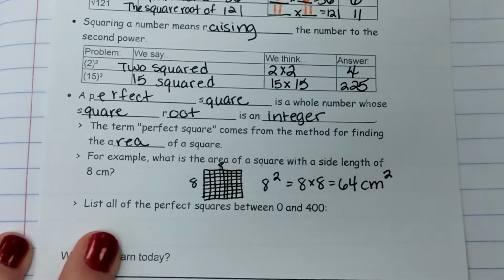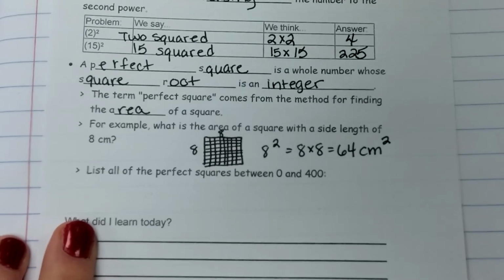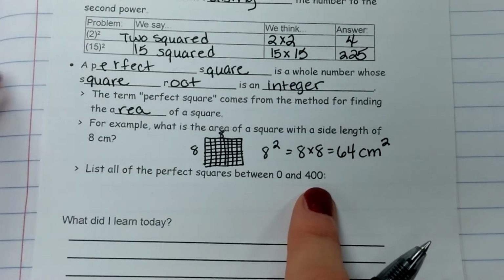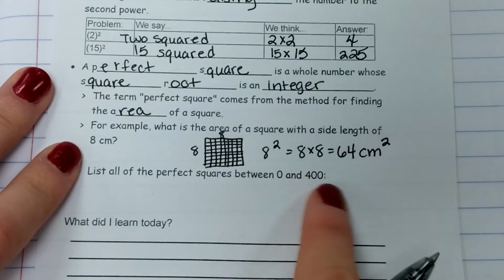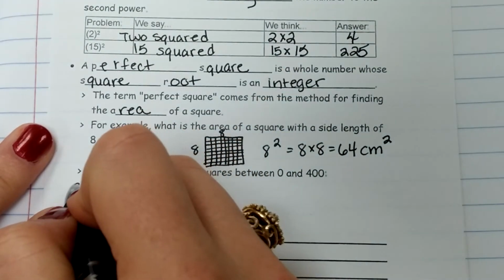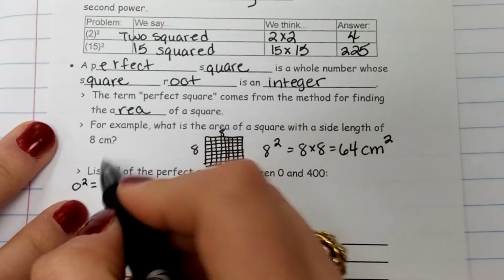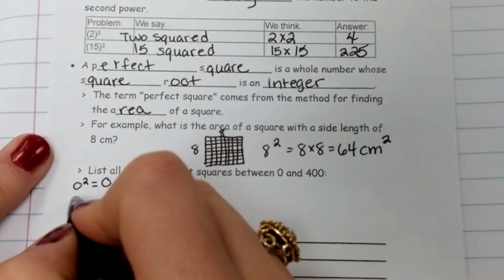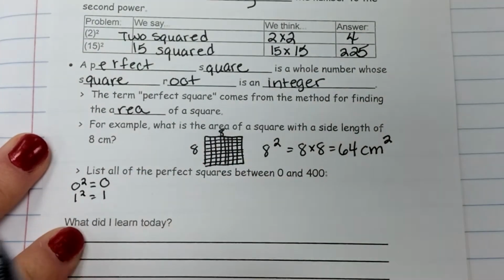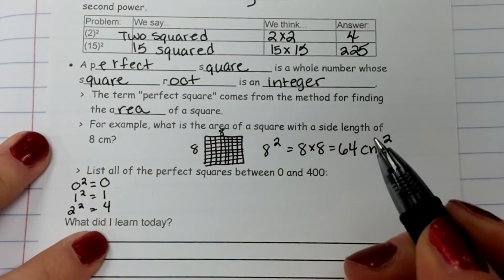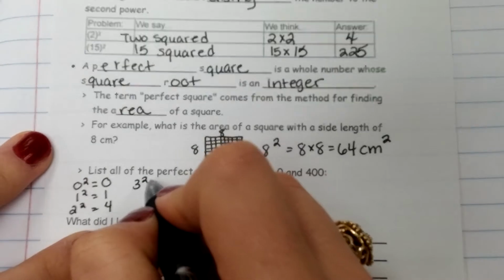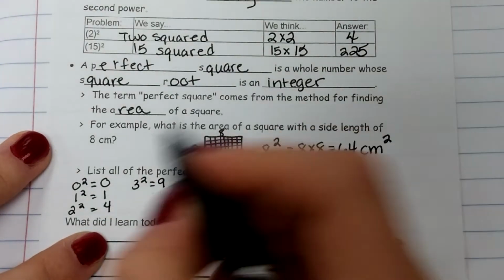So you're thinking backwards. List all of the perfect squares between 0 and 400. So in 7th grade, you are responsible for every single one of these numbers. So we can start by squaring 0. That's 0 times 0, which is 0. Squaring 1. 1 times 1 is 1. Squaring 2, 2 times 2 is 4. Squaring 3. 3 times 3 is 9.